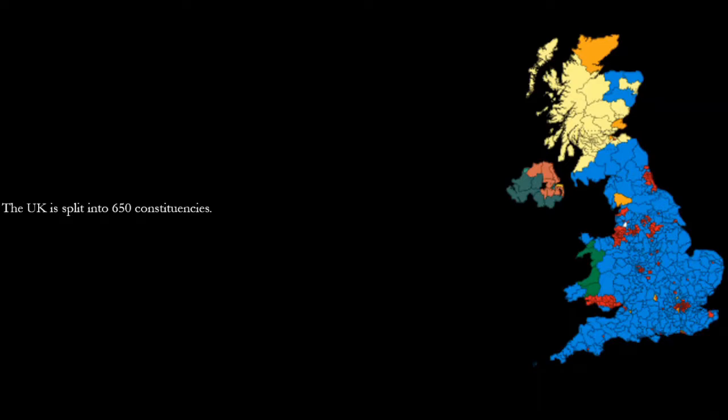So during a general election, first past the post gives you one vote. You go to your local polling station in your constituency, and you give that vote to who you want to represent your constituency.